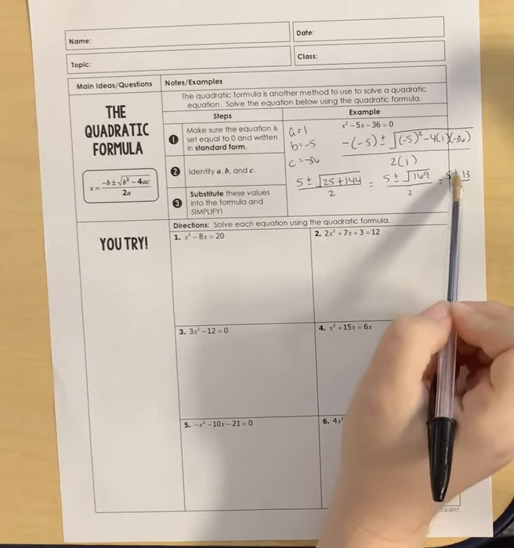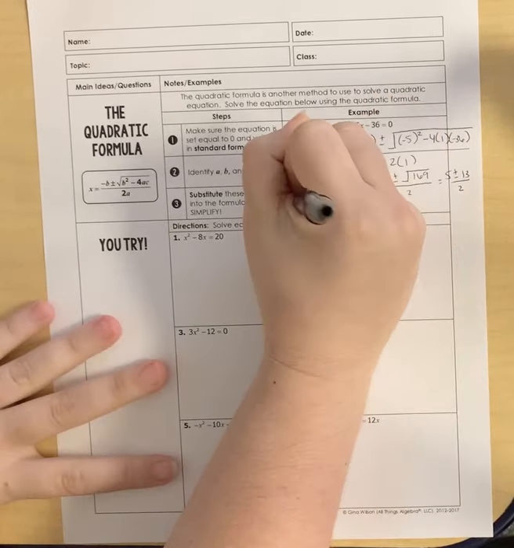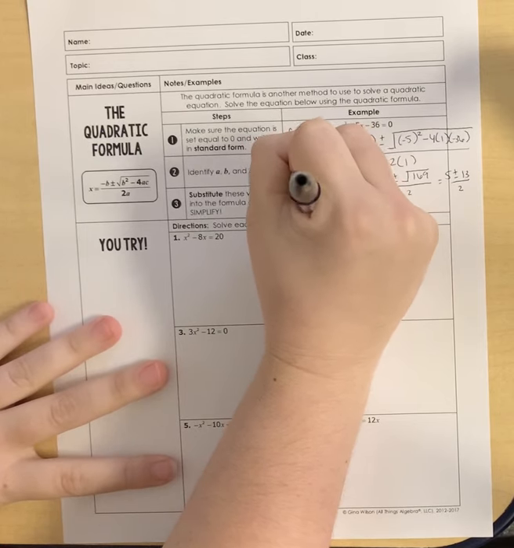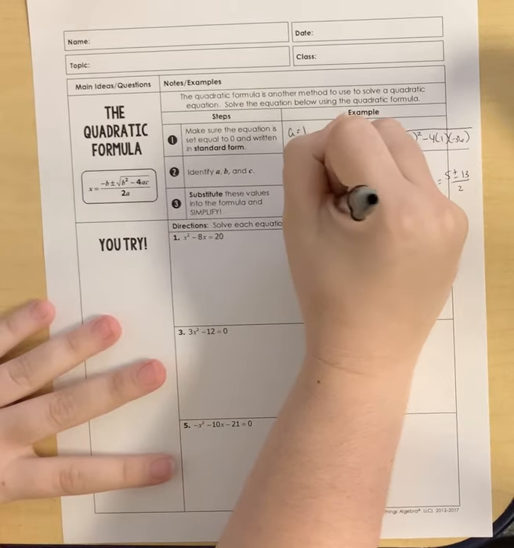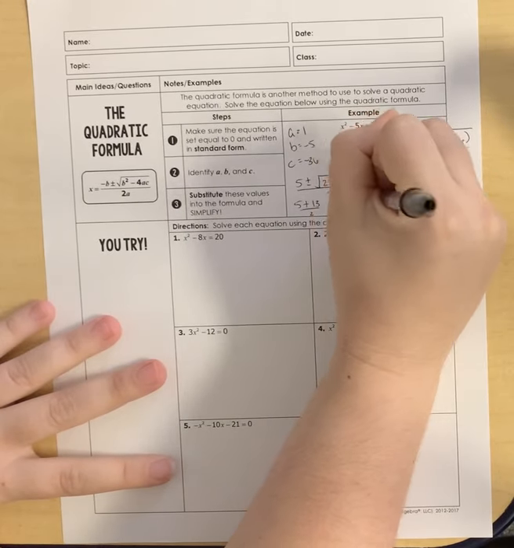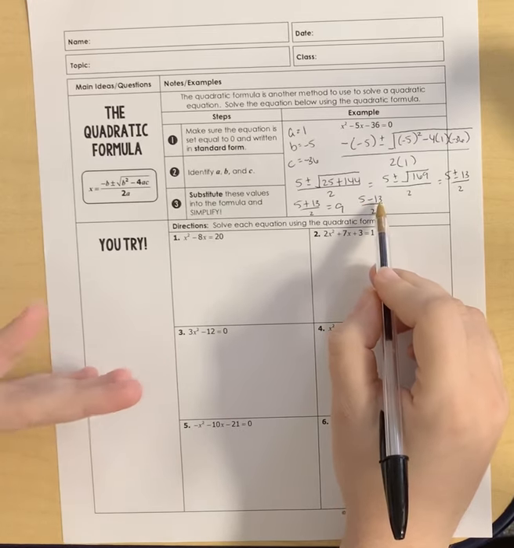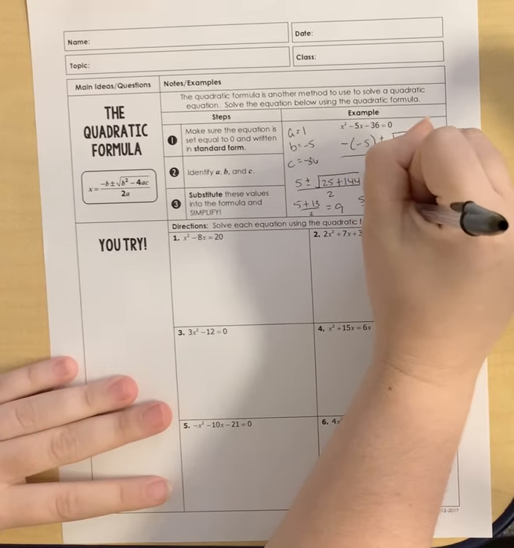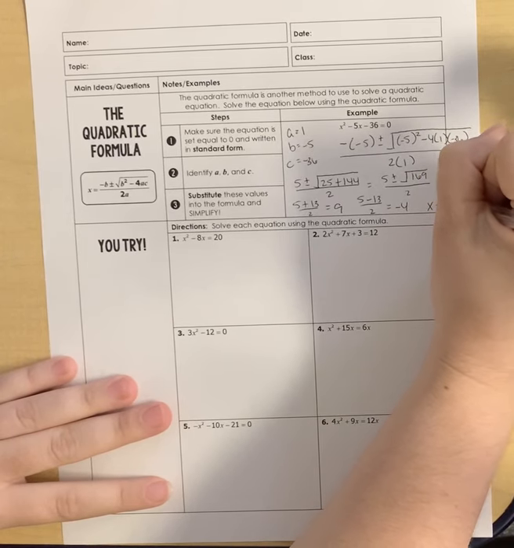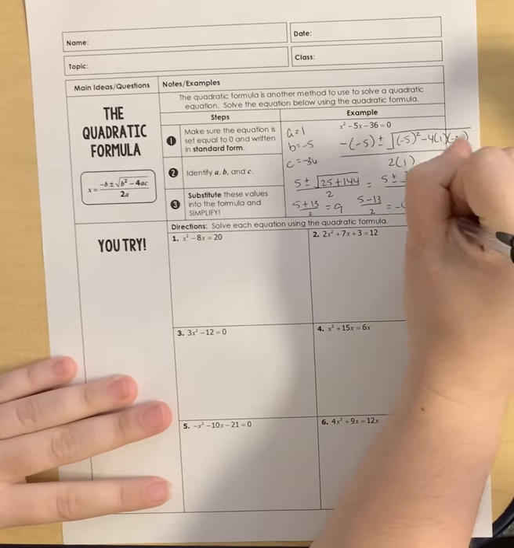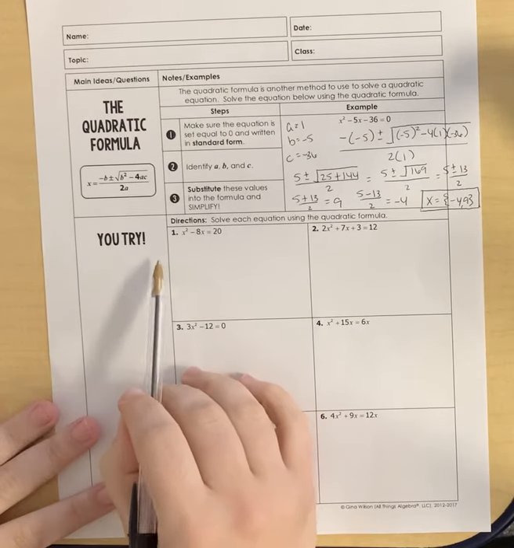Okay, now you're solving both parts here because there's two different answers. So you have 5 plus 13 divided by 2, and 5 plus 13 is 18 divided by 2 is 9. And then you have 5 minus 13 divided by 2. And 5 minus 13 is negative 8 divided by 2, which is negative 4. So our two solutions here are negative 4 and a positive 9. Okay.